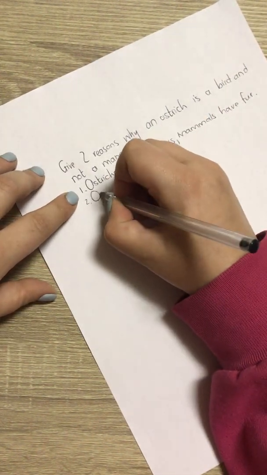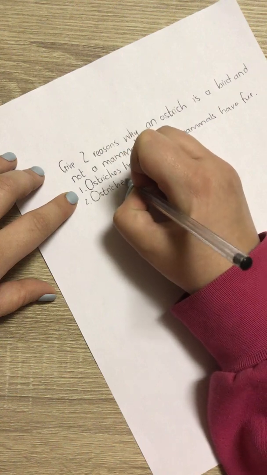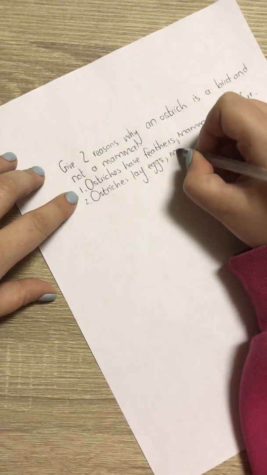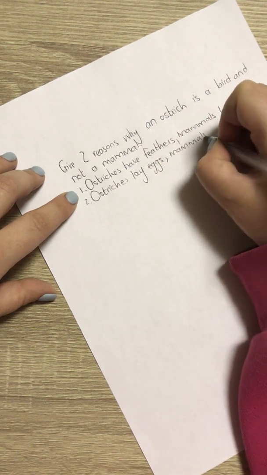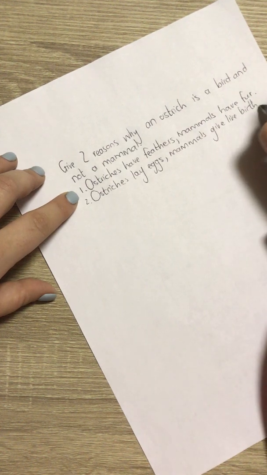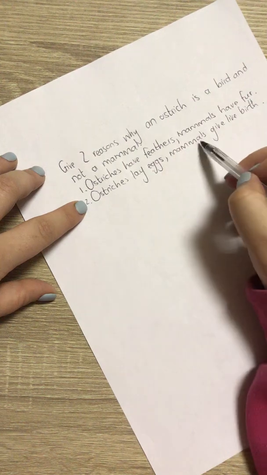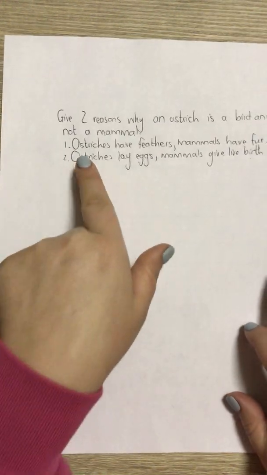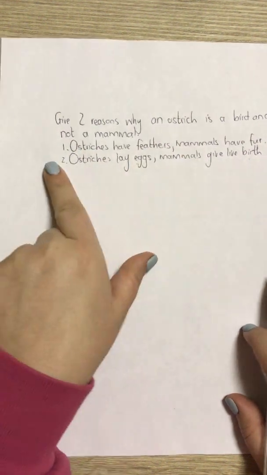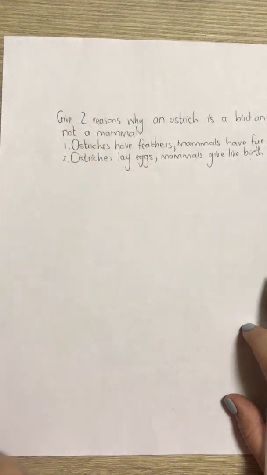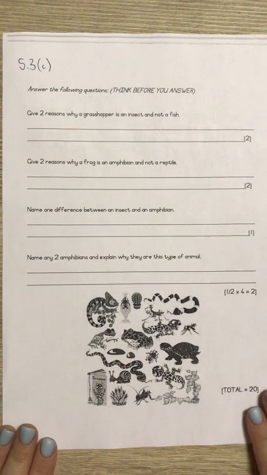Number 2. Ostriches lay eggs. Mammals give live birth. Good. Now you've told me this is why it's a bird and this is why it's not a mammal. So, do you understand? I want your answer for why it's a bird, not a mammal. If you only tell me why it's a bird, half a mark. Okay. I hope we can get it right this week.